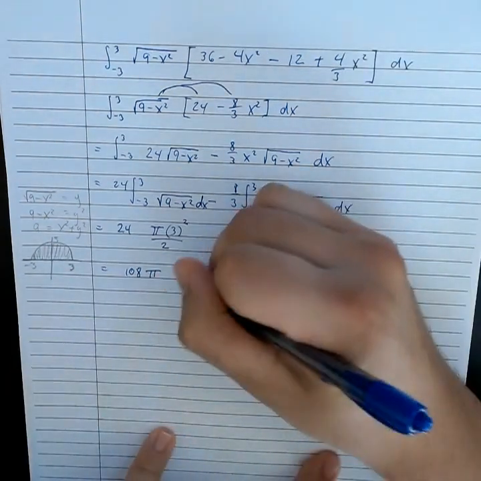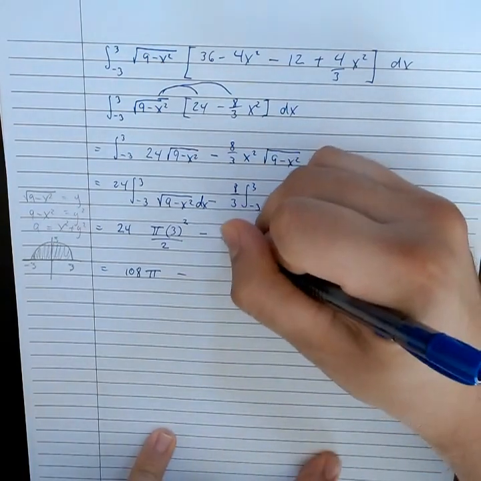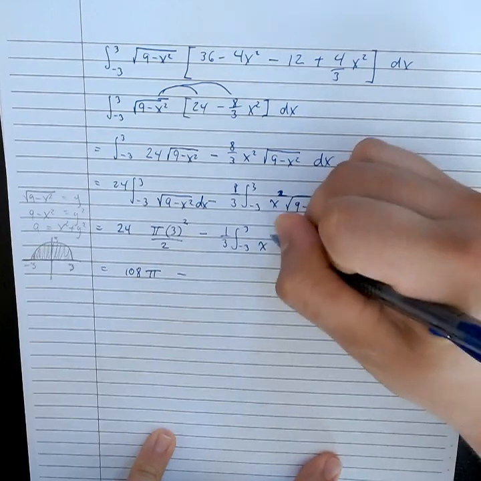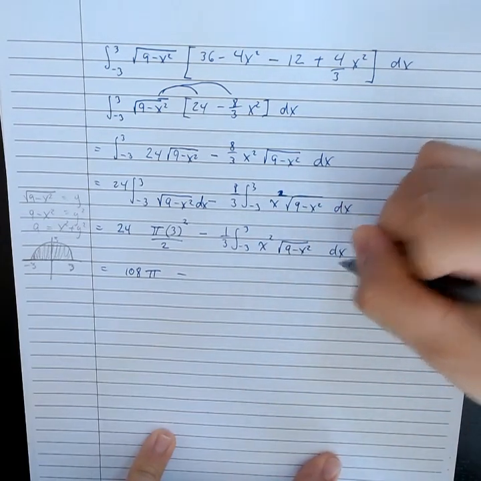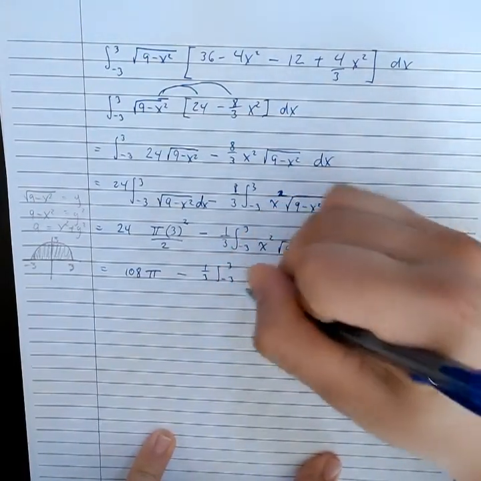108 pi minus, this one is, well, unfortunately a lot more complicated. This one does require us to use trigonometric substitution. I think, let's see here. Let's write this down first.